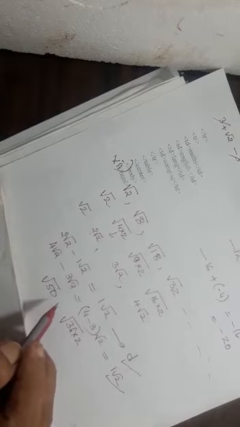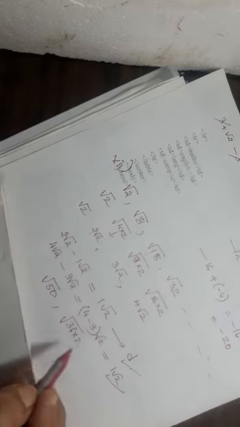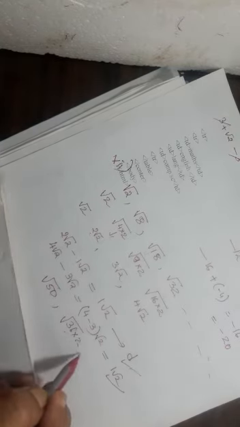Then square root 32 means 16 into 2. So squares are coming there. So 36 into 2, which is root 72. Okay. So like this you can write the next terms, and this is quite an important sum.